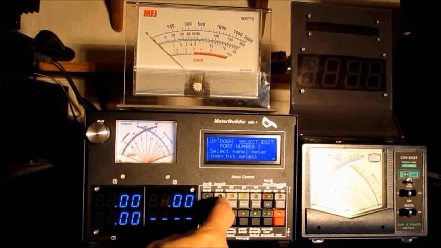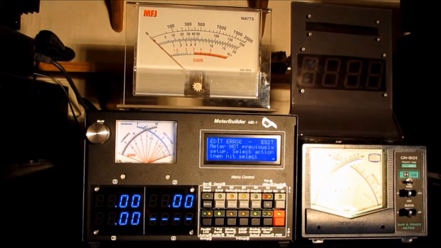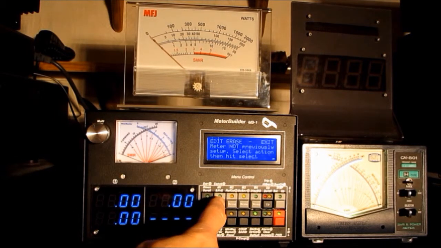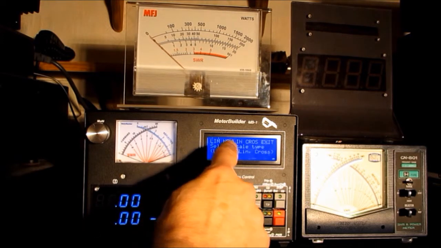I'm entering setup, and as I mentioned before, it's very important to make sure you've got the right number. In our case, we're going to modify port 3. It's telling us in this case that the meter's not set up. I did an erase while the video was not filming. So I use edit whether I'm actually doing it in edit or a new calibration. So edit is the operation to use even for a new calibration. 1, 2, 3, 4.